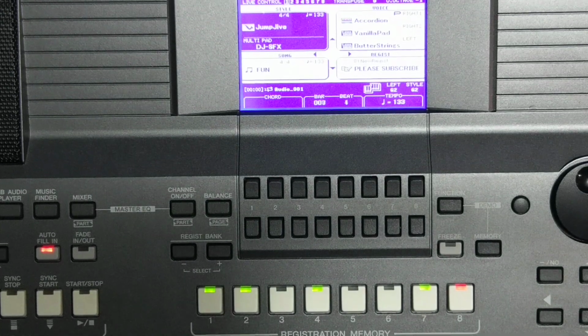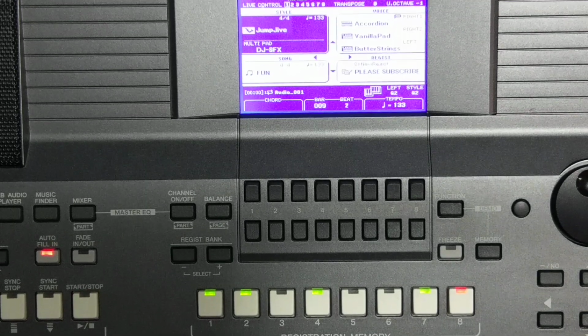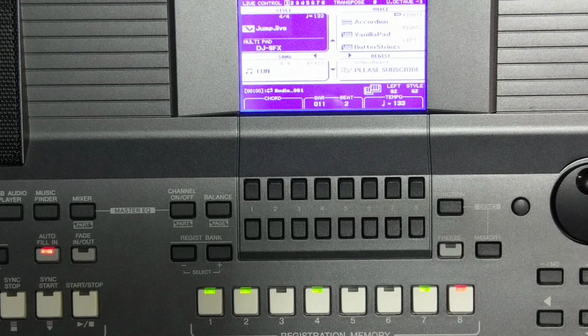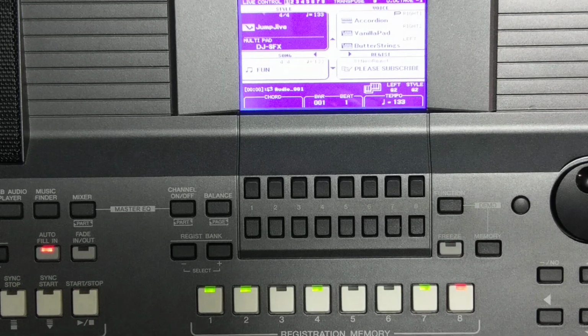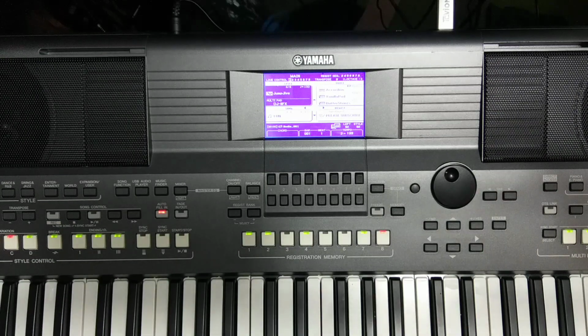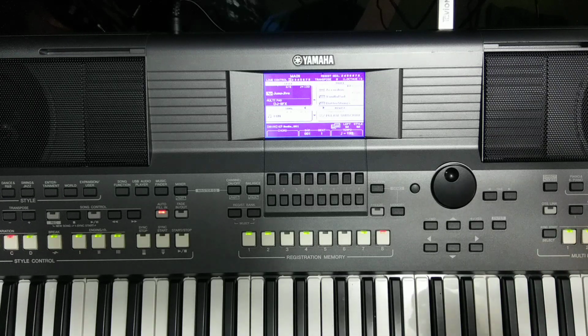accordion. Alright, so as you can see, this is how you could prepare registration memory files by selecting the desired options which you want to be saved in here.